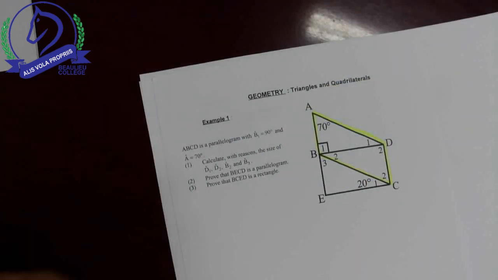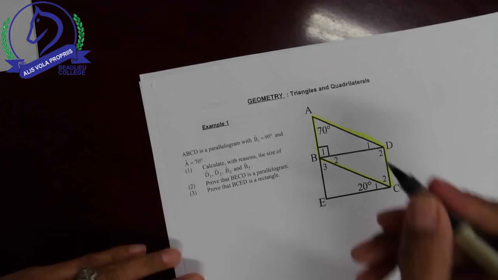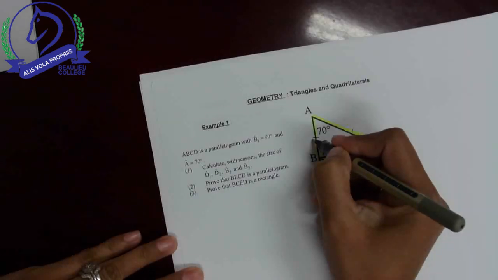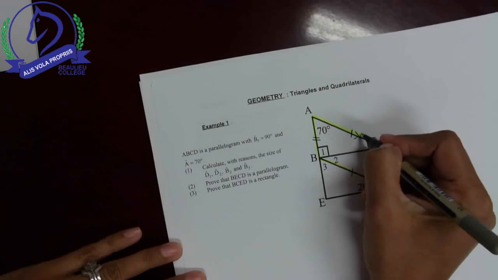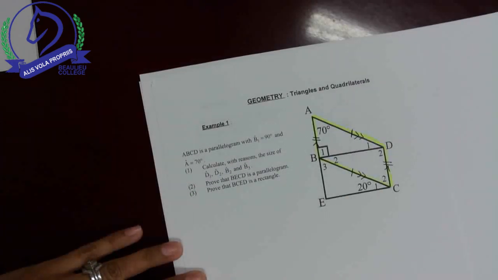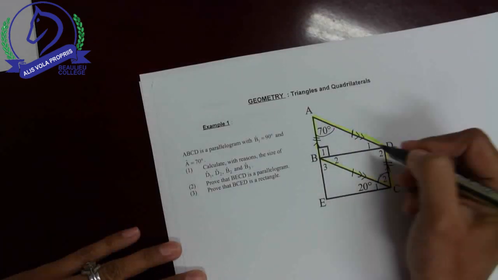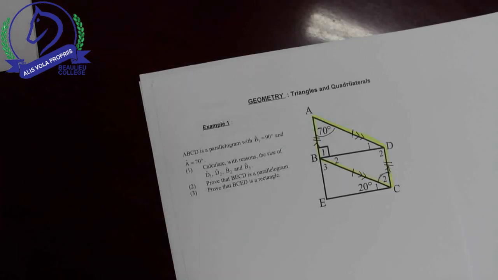And with a parallelogram, without reading further, I'm going to mark the properties of a parallelogram. Opposite sides are equal. Opposite sides are parallel, and we know that opposite angles are equal. It'll look too complicated if I add more, but for now that's enough. Calculate with reasons the size of D1, D2, B2 and B3.